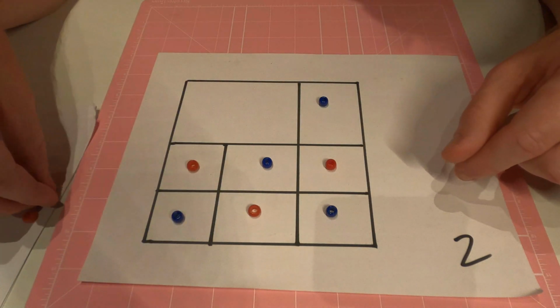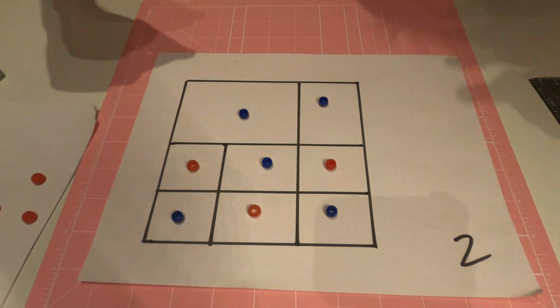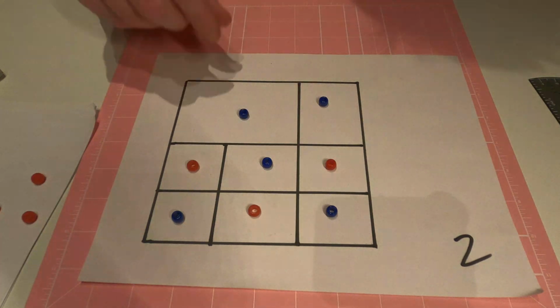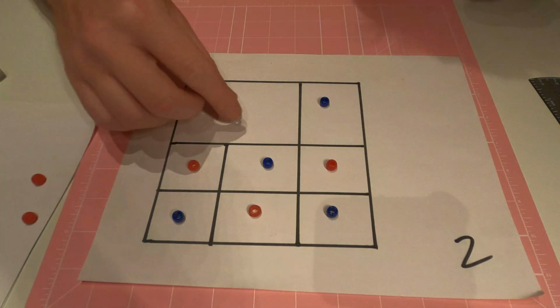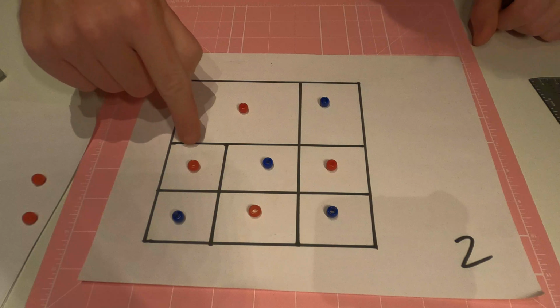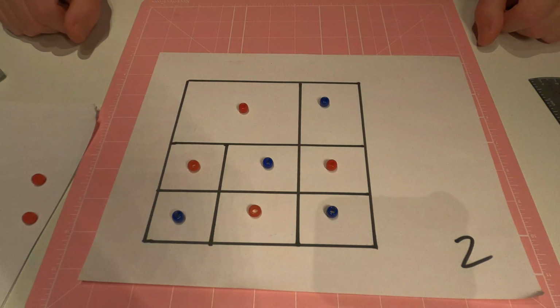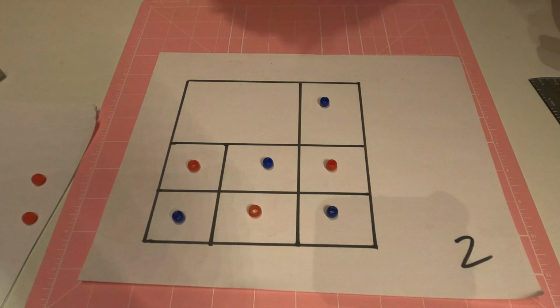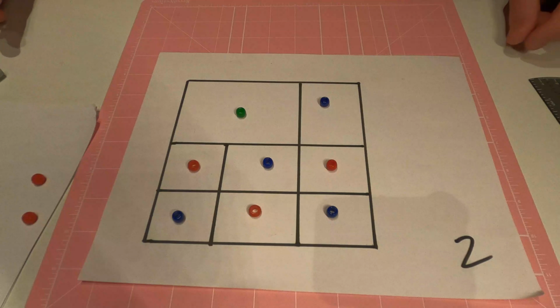But look at here. I can't put blue here because then that would be against the rules, right? See how it's sharing those two edges? Okay, and I can't use red because now I'm sharing this side, right? Or that edge. So that's a problem, but I'm just gonna go ahead and swap out and put a green.